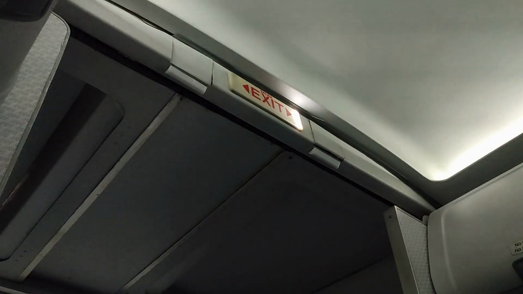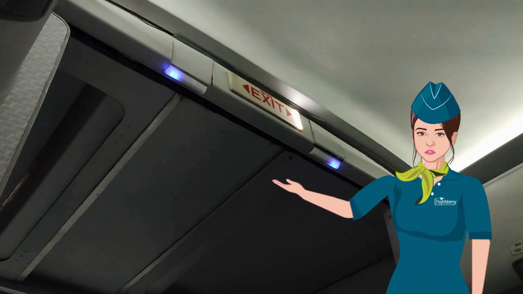When a passenger presses the call button on the PSU, the corresponding blue field on the ACP illuminates steadily in the designated zone. This feature ensures that cabin crew members can promptly attend to passenger requests.